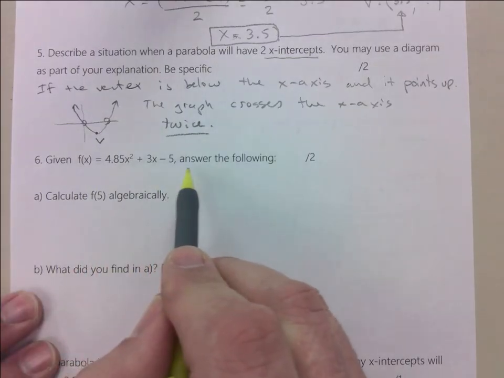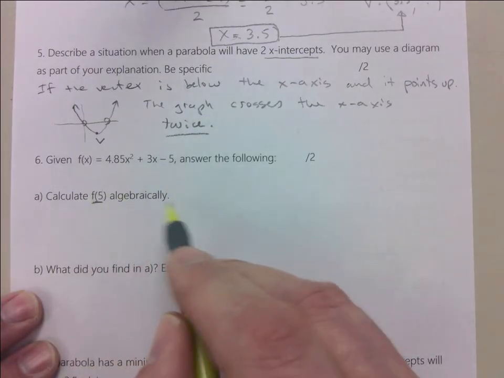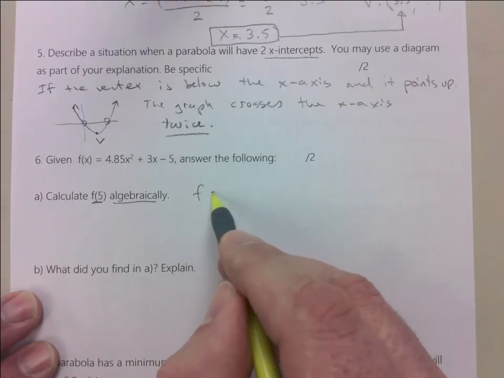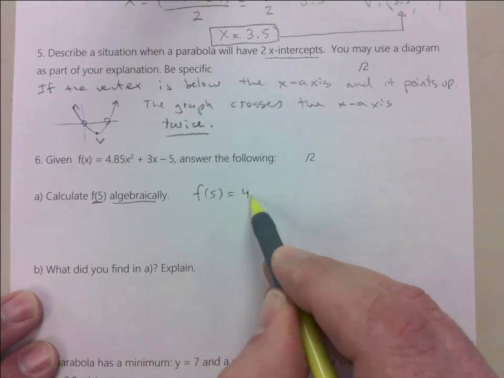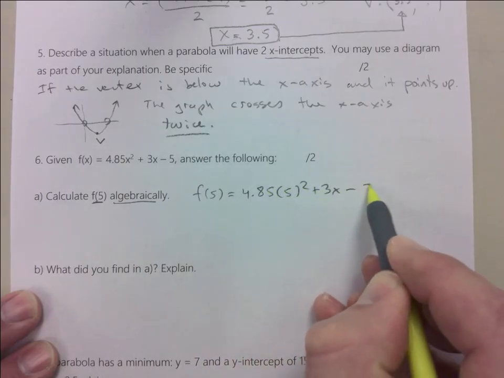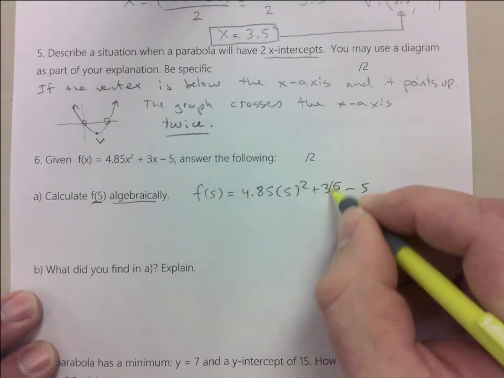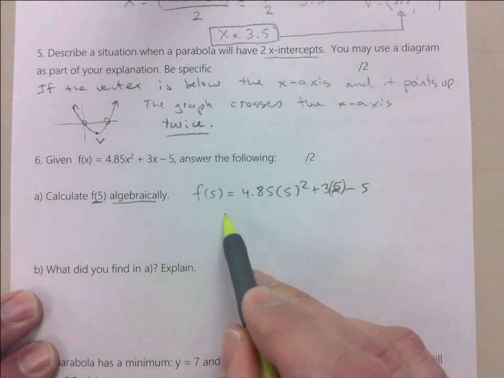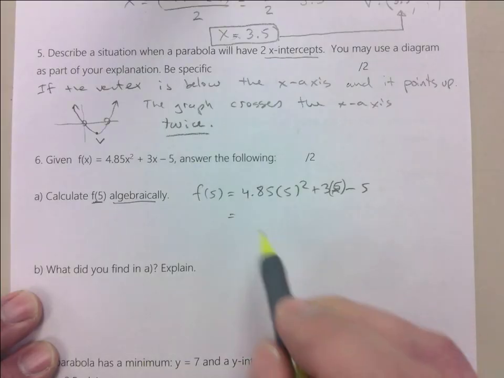Given f of x, answer the following. What's f of 5? So algebraically means show me the work, right? So it's 4.85 times 5 squared plus 3 times 5 minus 5. And at this point, if you type that into your calculator, that'd be fine.